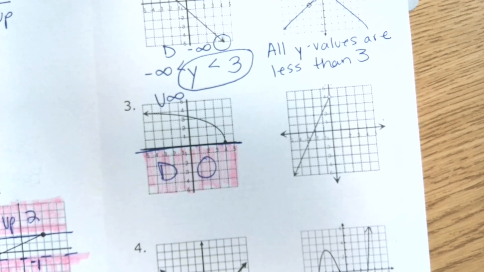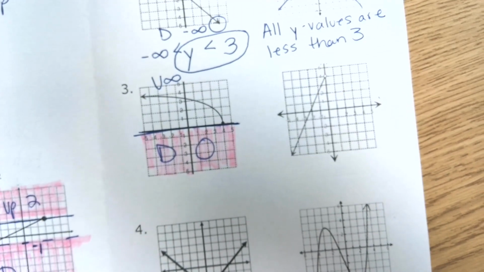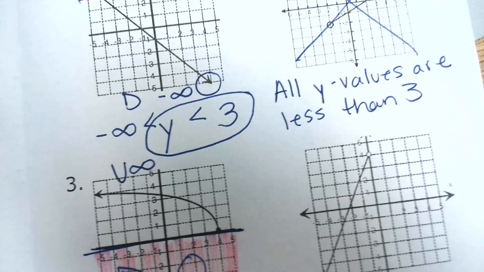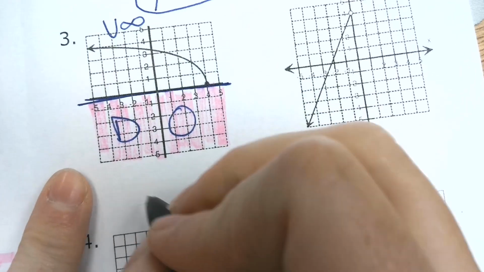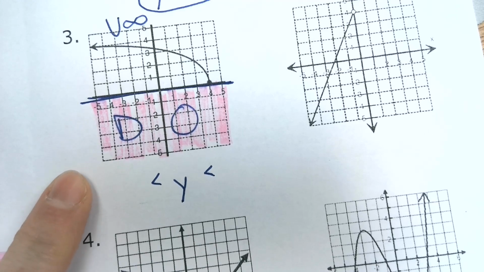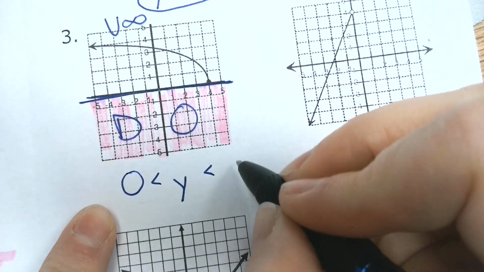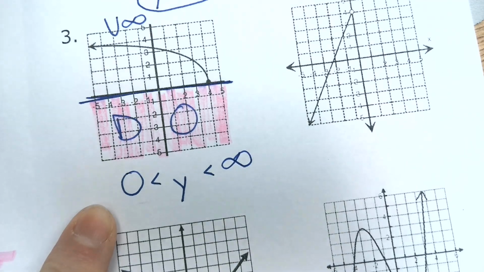Remember, with range, we're only worried about the down and the up. It's a 0. So this one, y in the middle, do our less than symbols. How far down is 0? How far up is infinity?